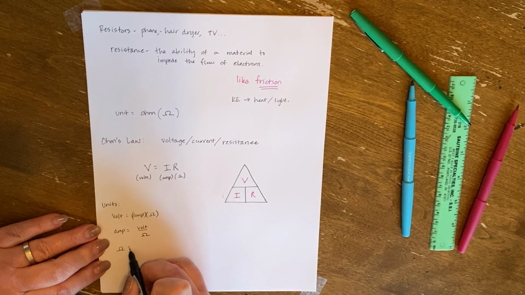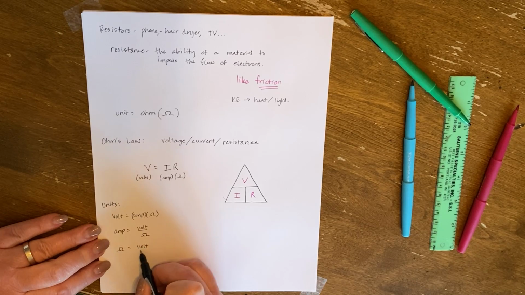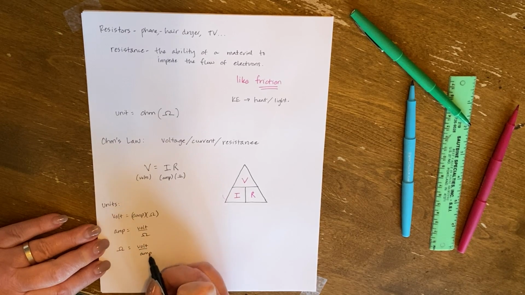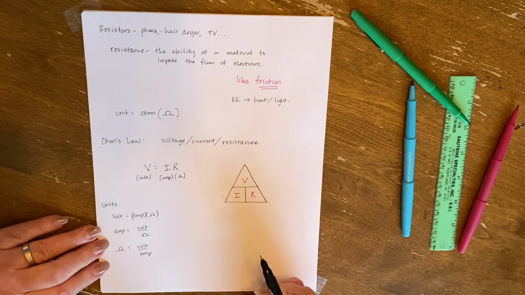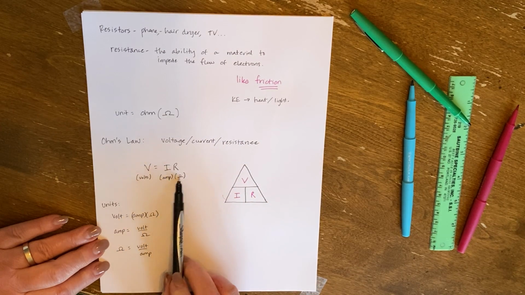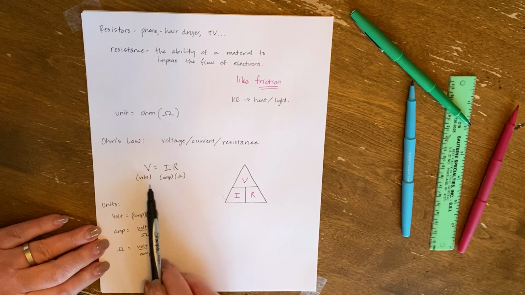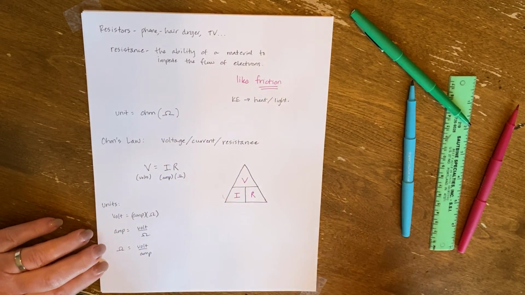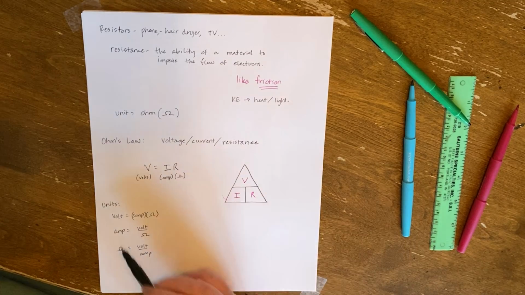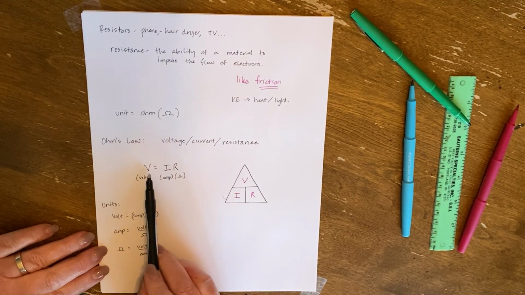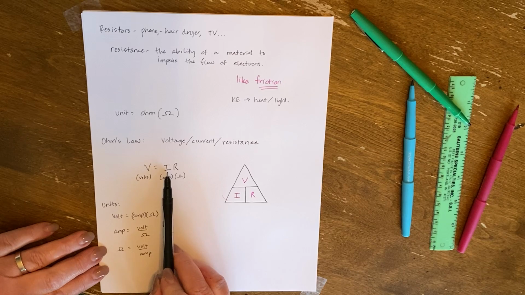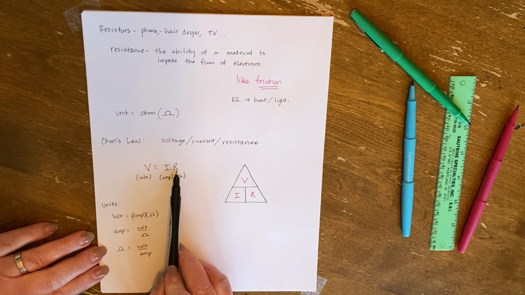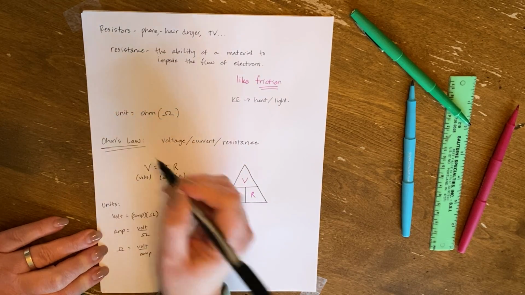And we know that an ohm would equal a volt divided by an amp. Okay? So even though these things each have their own unique name in terms of units, we can define them in terms of the units of the other two. Again, just algebra, just pointing that out. So our volts equals our current times our resistance, and this is Ohm's law.